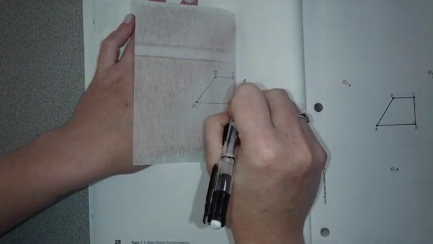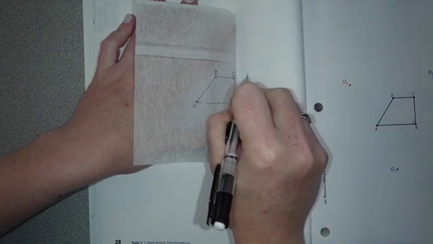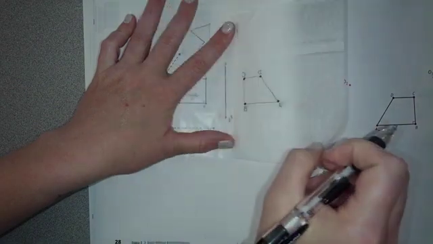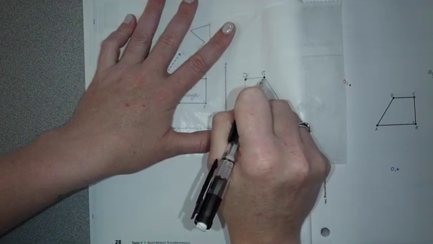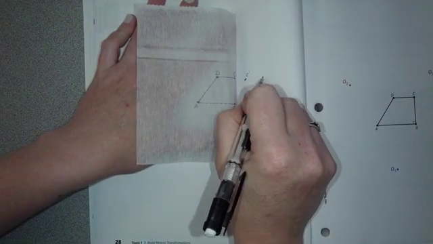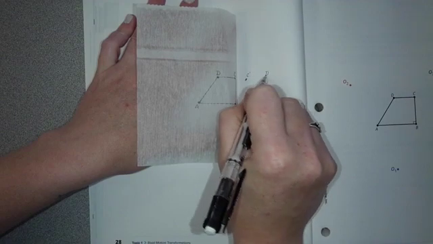This one is our C prime. And even if you stab a hole in your paper, like you just keep marking it and you can eventually get a hole in it, that works too. So then there's D prime.